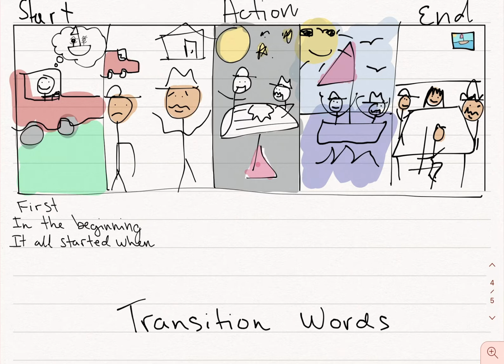But then, how do we move into the next part of our story? Well, there are some words that we might use to move us from one part of the story to the next. So we need words that transition us from one part of the story to the next part of the story. I'll show you some examples of words that move us along. These are transition words. That's what a transition means, moving us along.